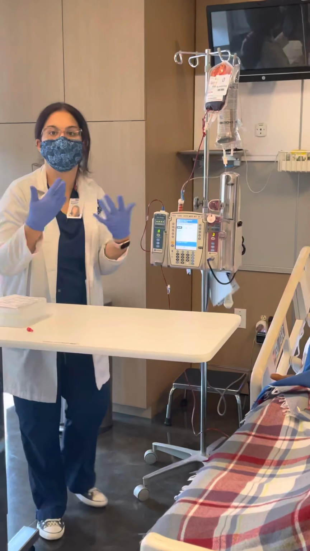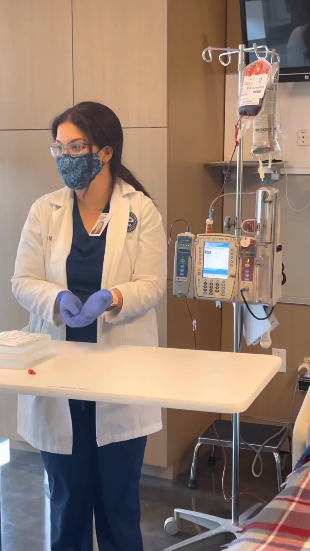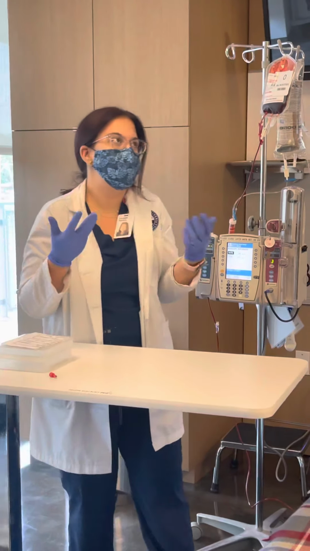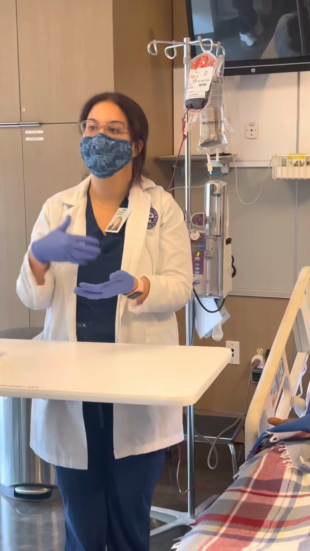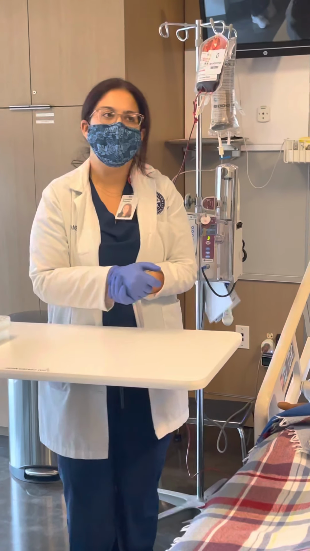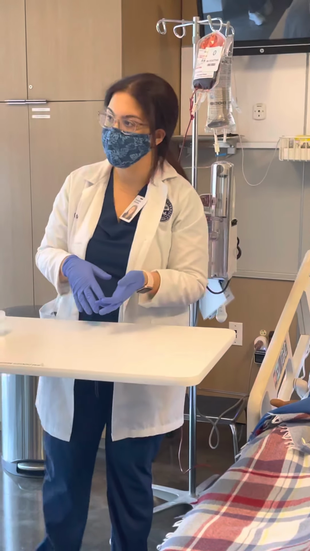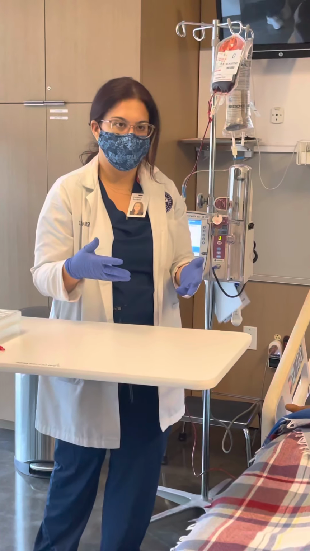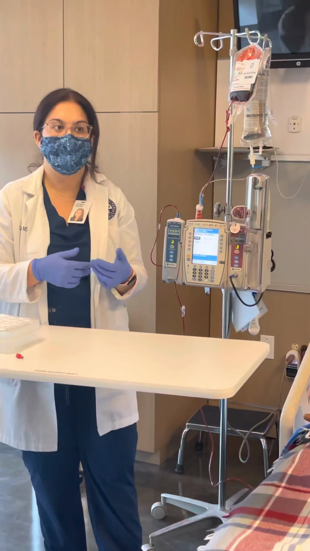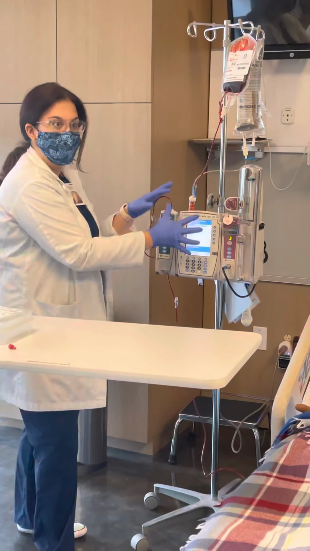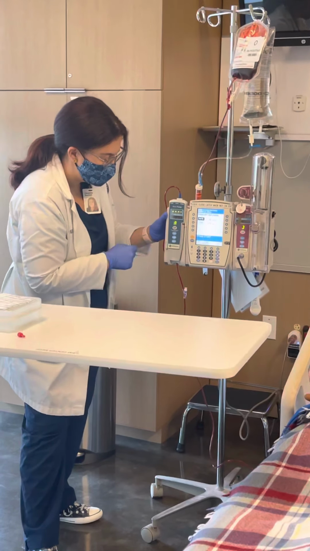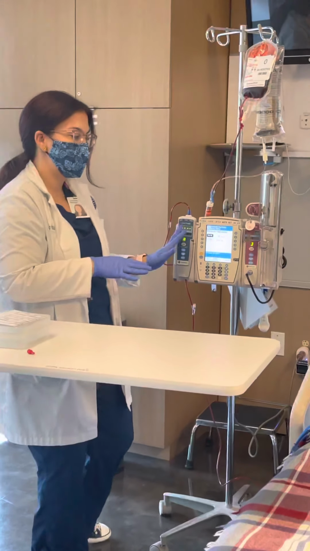At this point, I'm going to give you a scenario, and you're going to tell me what you're going to do. For example, I may tell you, it's been an hour, you walk into your patient's room, and you hear that your patient is coughing, a cough that you haven't heard before. So what do you do? That's a reaction. It could be a reaction, so I'm going to stop the transfusion. And how do you stop it? You can pause it right here. So you're going to stop the transfusion.